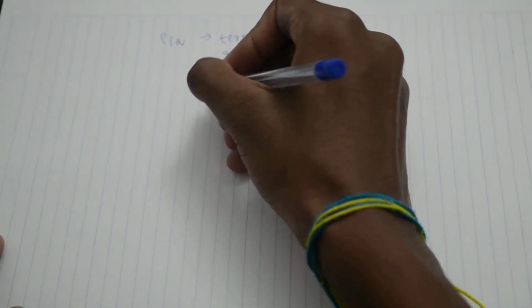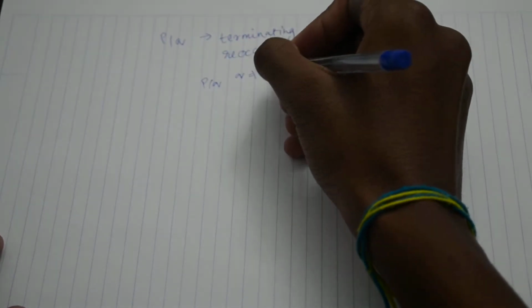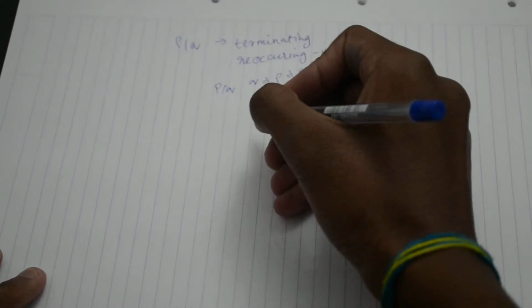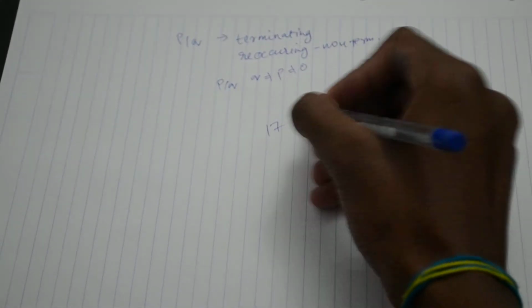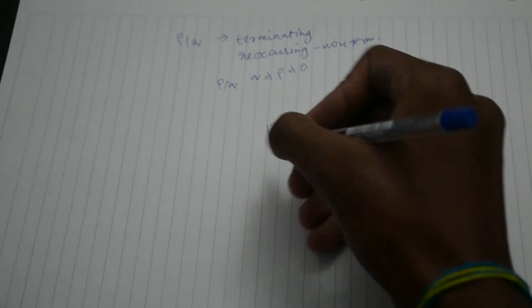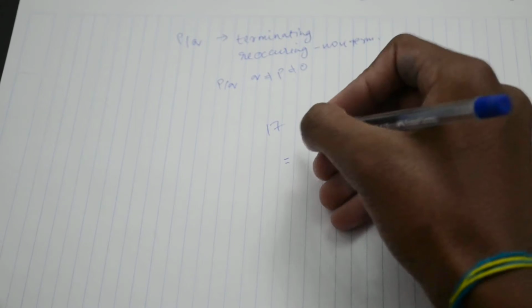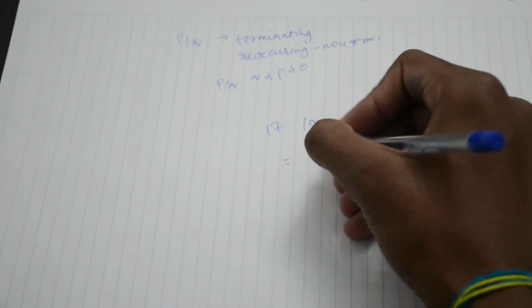Now, to identify a rational number of this form, a rational number is always of the form p by q, where q is not equal to 0. Furthermore, we can take the example of 17 by 8. Now, if we give such a small number, we know that it's reoccurring and non-terminating. Except, how do we know so?